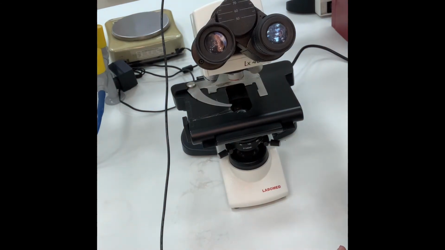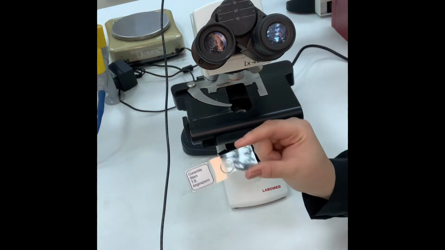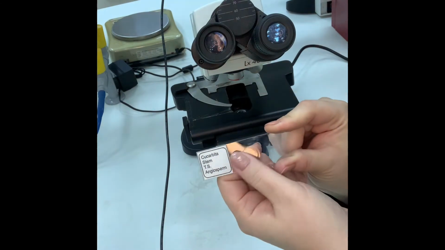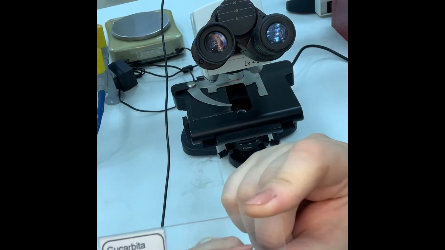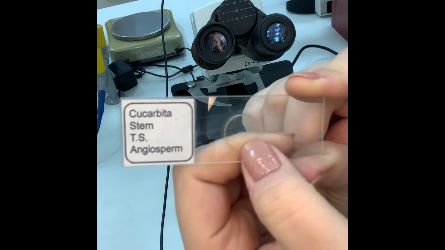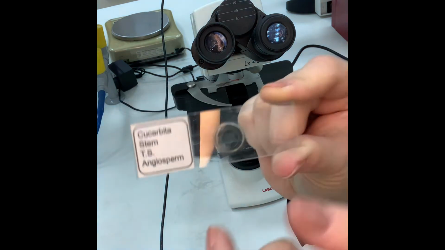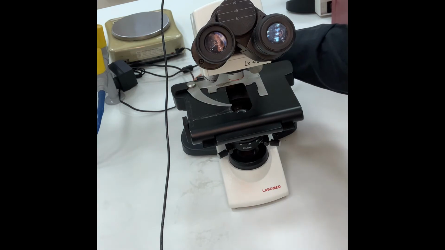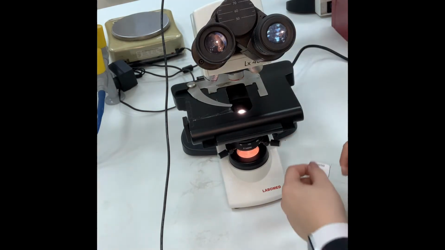Now, for the procedure, how to use the microscope, it is very simple. This is the microscopic slide. This is fixed, this is permanent, and this is where we have the sample itself under the cover slip. All that I have to do is sit and face the microscope.